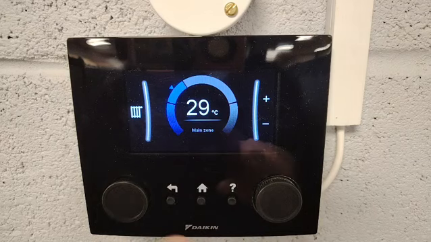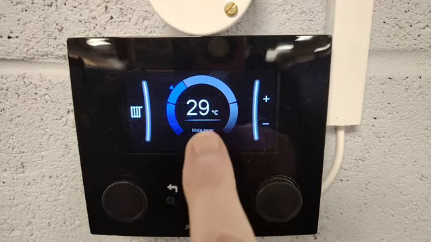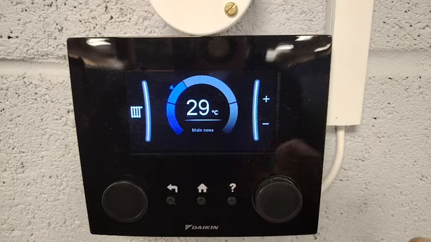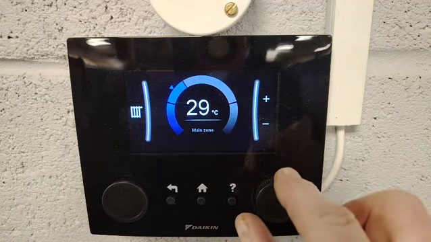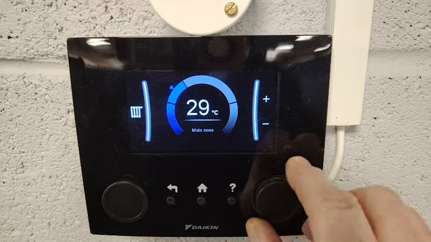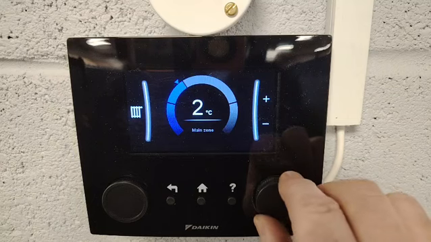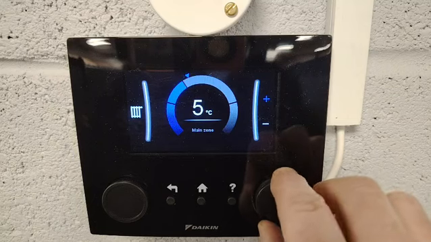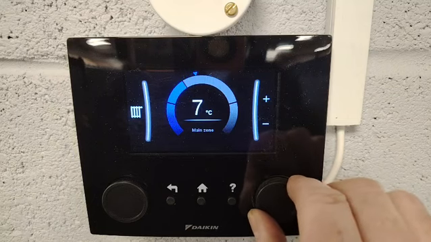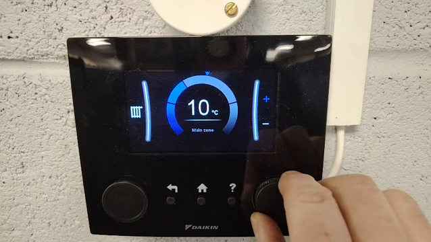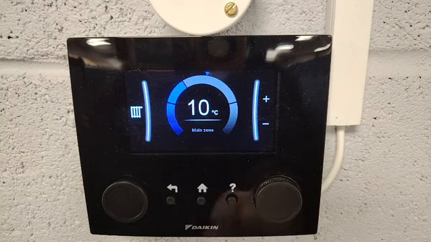So at the moment, this particular heat pump, the flow temperature is set for 29 based on the outside temperature. But if you want to make the water temperature slightly warmer, you go to the right hand button, you have a plus and minus, and you can increase that offset. So say we want to increase it by 3 or 4 or 5, whatever it is. So we'll make it simple for this.